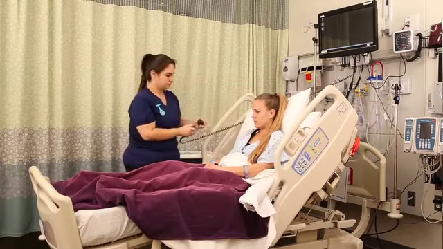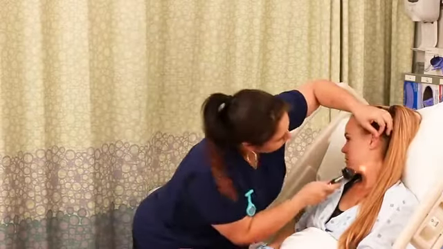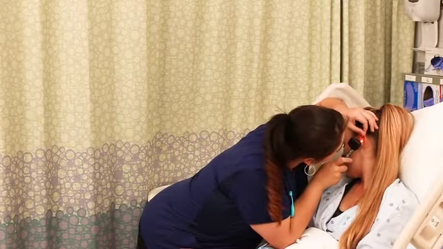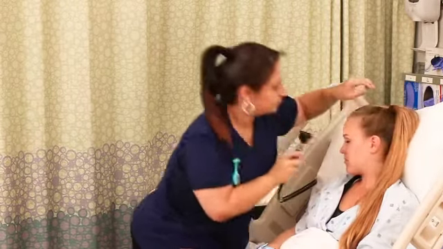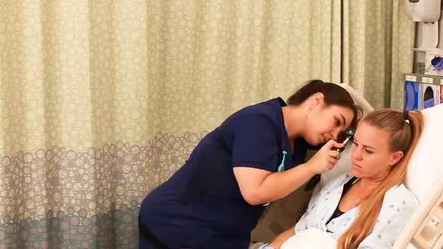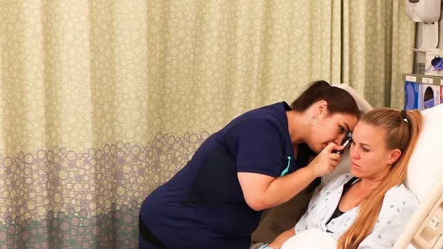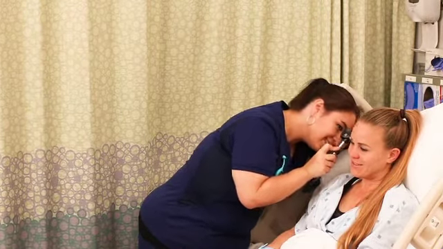Now, I want you to grab your otoscope and look inside the ears. For the adults, pull the pinna up and back. For kids, pull it back and down. Make sure your probe covers the right size and look inside the meatus. You're looking for any redness, swelling, discharge, maybe cerumen buildup. You also want to look at the eardrum. It should be pearly gray and translucent.